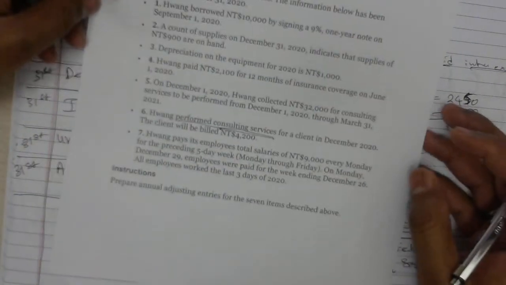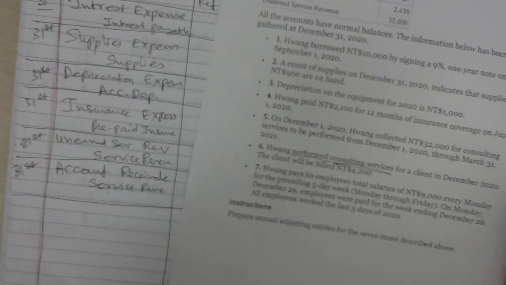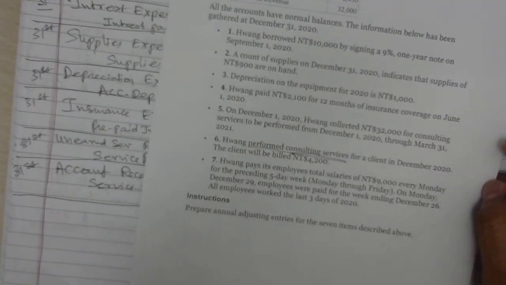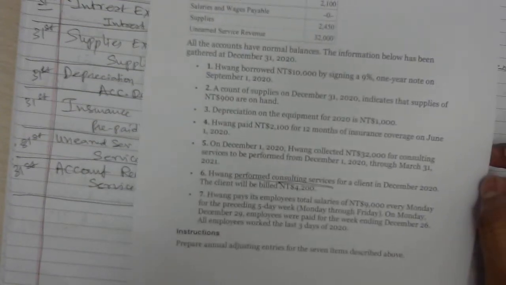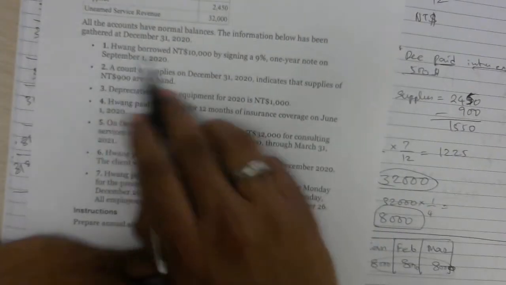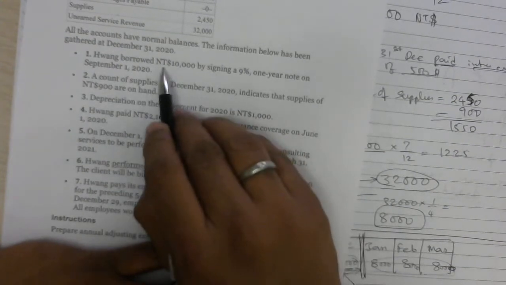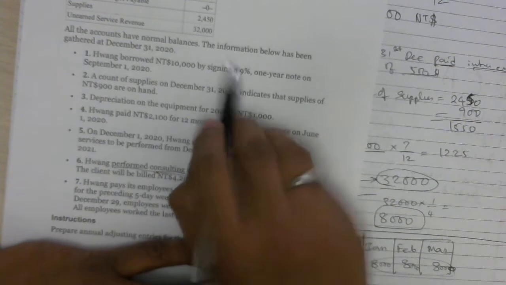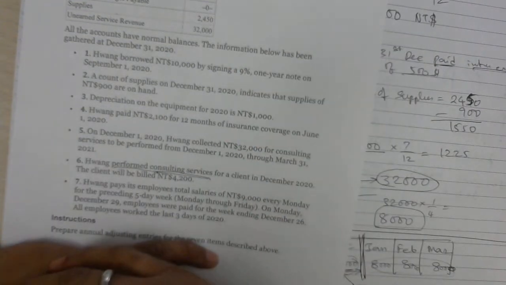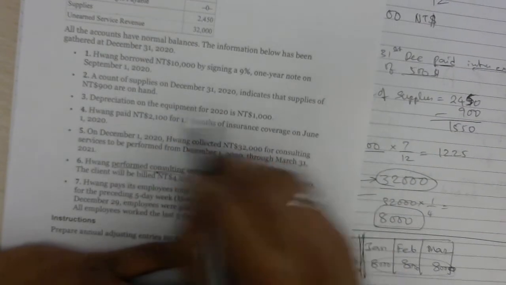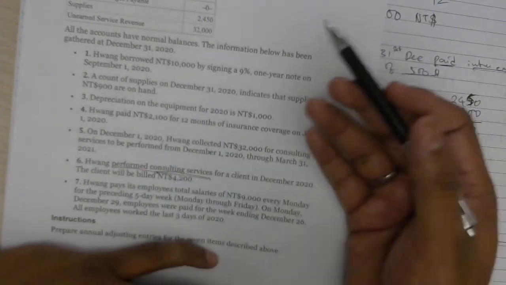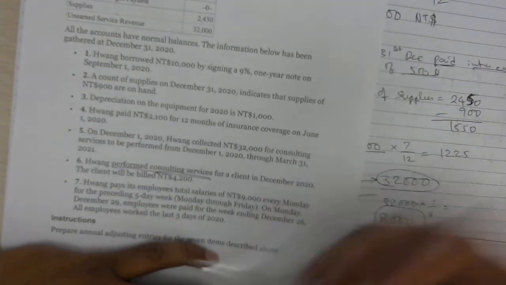This is what's confusing me actually, the keyword of every one, even in the first one, the expense. See, the keyword: if you look at the first one, since he's talking about a loan, borrowing, when you take a loan, what happens? You have to pay interest. So that means interest expense. So when you consume the supplies, that means supplies expense. Whenever depreciation is mentioned, depreciation expense.